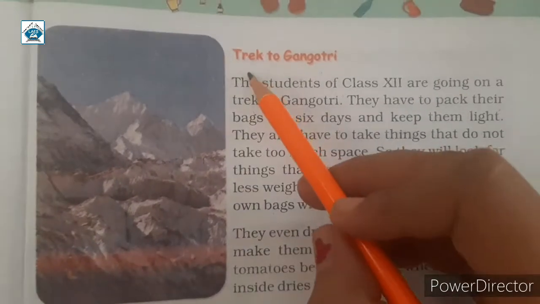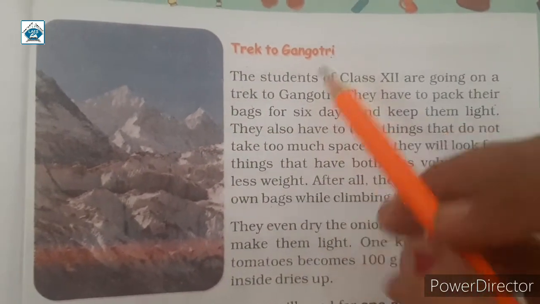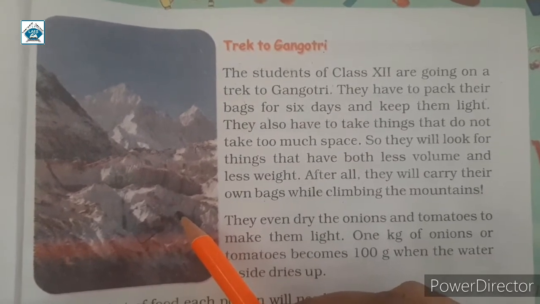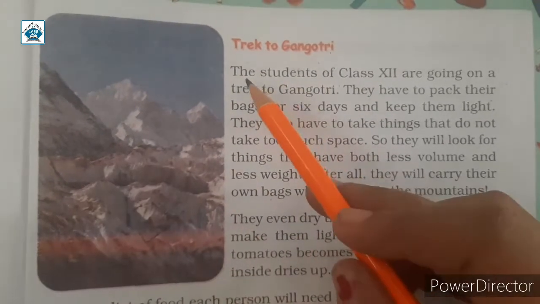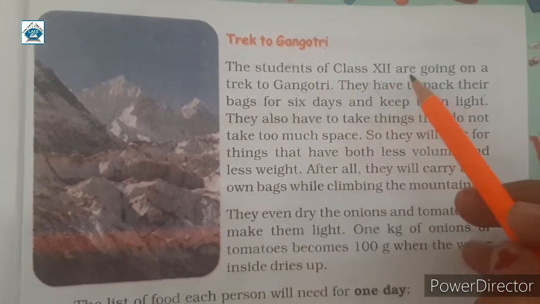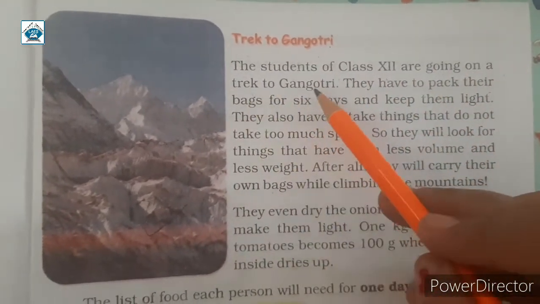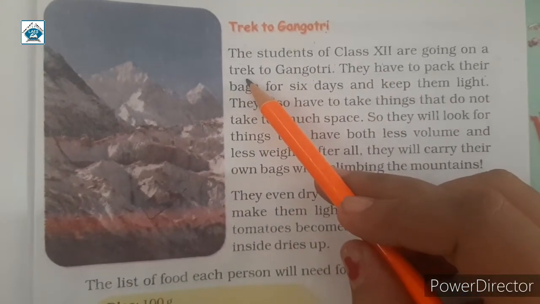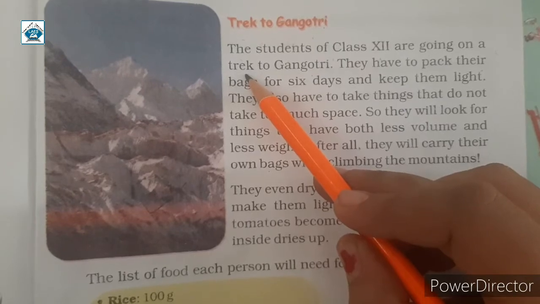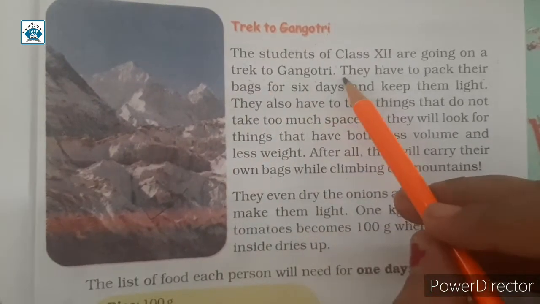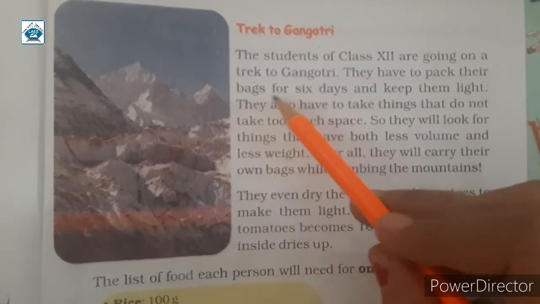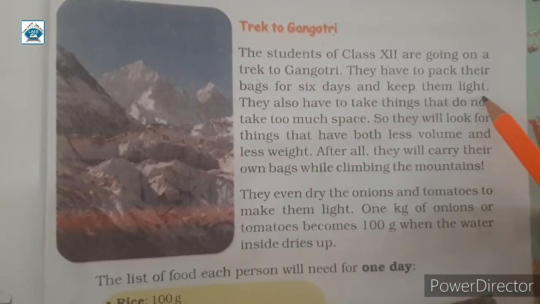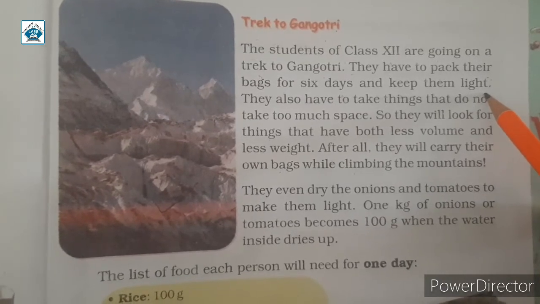Now, trip to Gangotri. Here is a beautiful scene of Gangotri. Now let's read the story. The students of class 12th are going on a trip to Gangotri. Here trip means journey, travel, or you can say tour. They have to pack their bags for 6 days and keep them light. Why do they have to keep their bags very light?